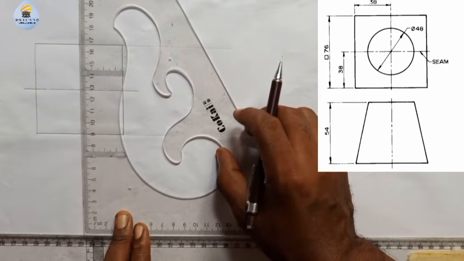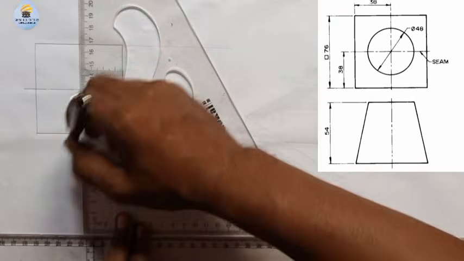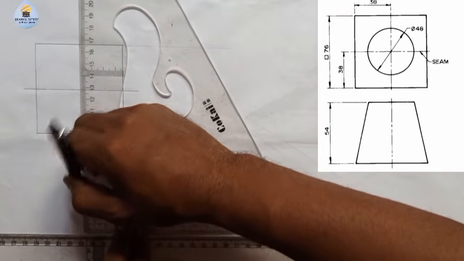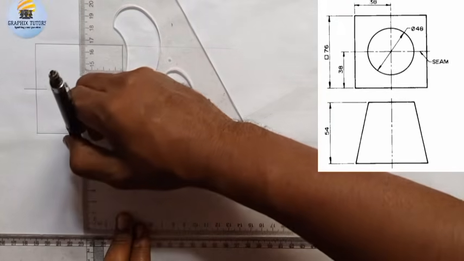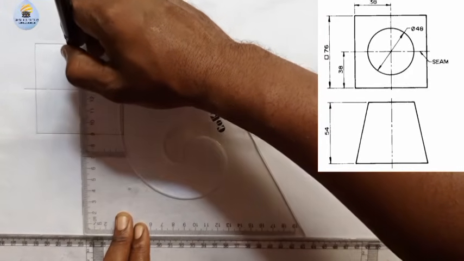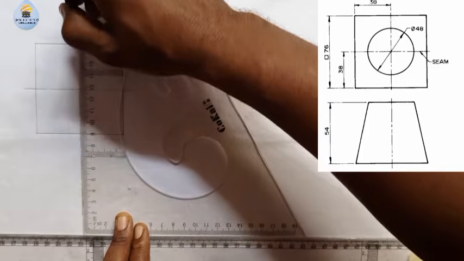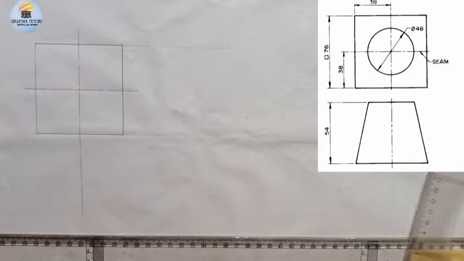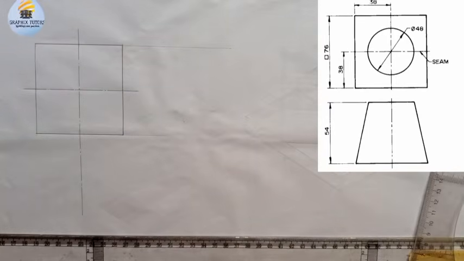So from here, I'm going to draw a long one, short, long, short, long, short, long, short, long, short, then long. You see that?